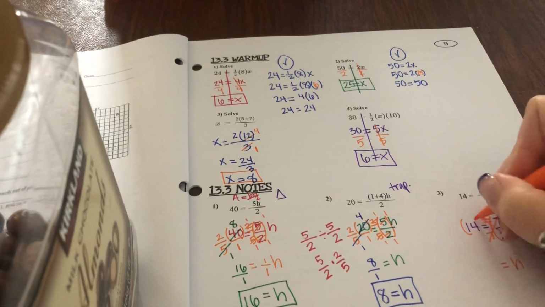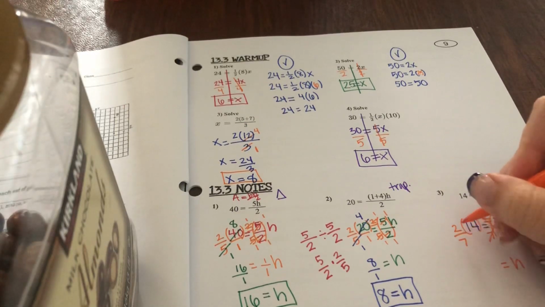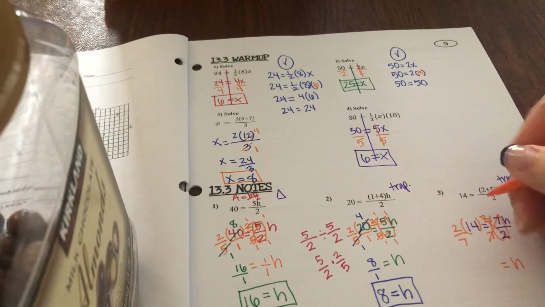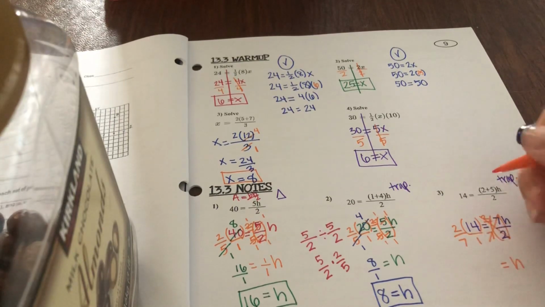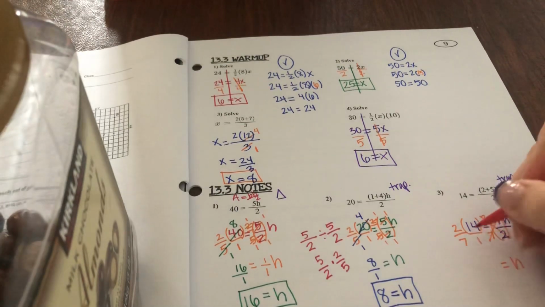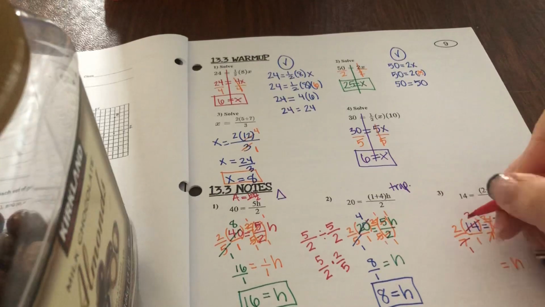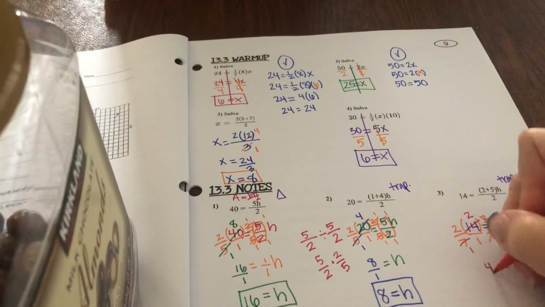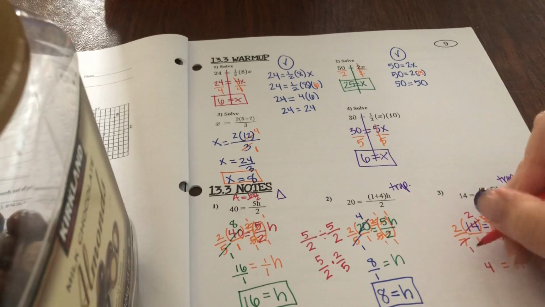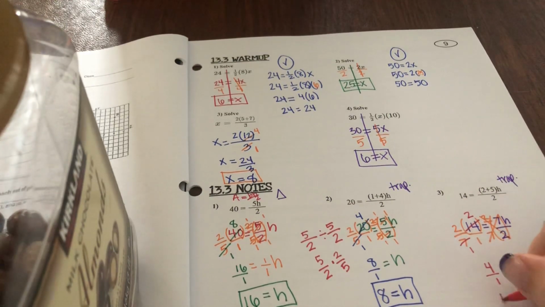But whatever you do to one side, you got to do to the other. So I'm going to multiply this side, this 14, by 2 over 7 as well. Put the whole number over 1, and then cross cancel if possible, which in this case I can. 7 divided by 7 is 1. 14 divided by 7 is 2. 2 times 2 is 4. 1 times 1 is 1. So 4 over 1 is just 4. So this one you solved for your height being 4.